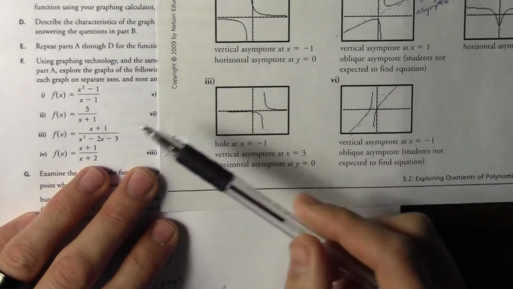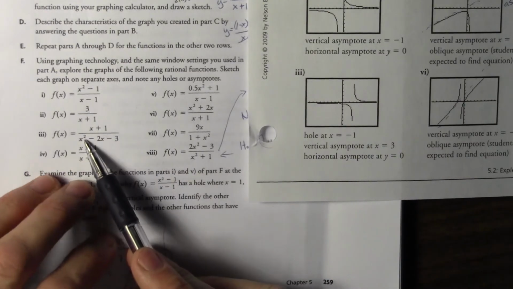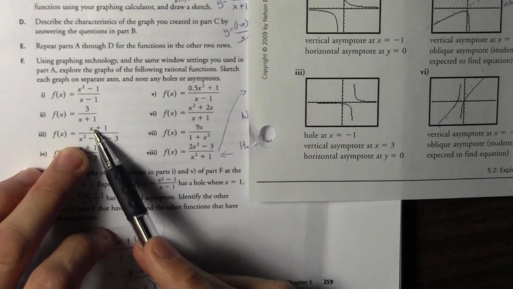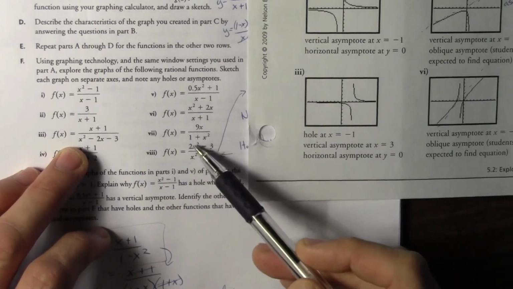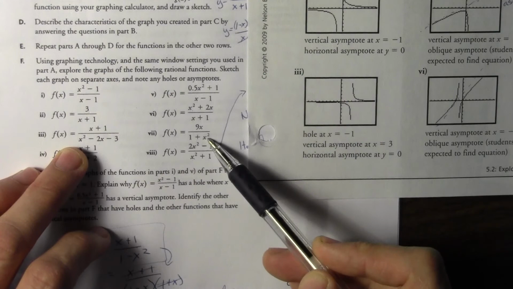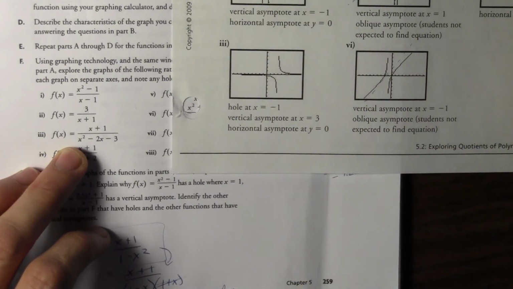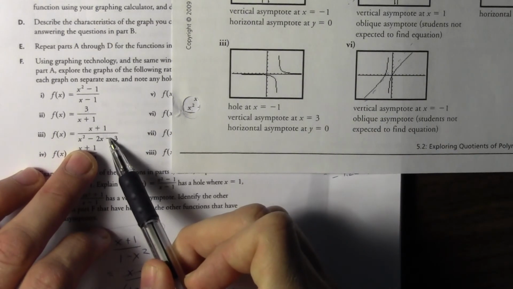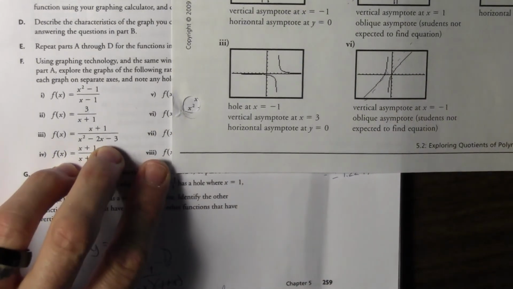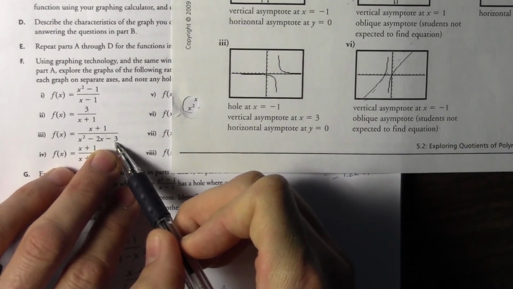So here's an interesting situation. When we have the denominator of a higher degree than the numerator, you're going to have a horizontal asymptote at y equals 0.